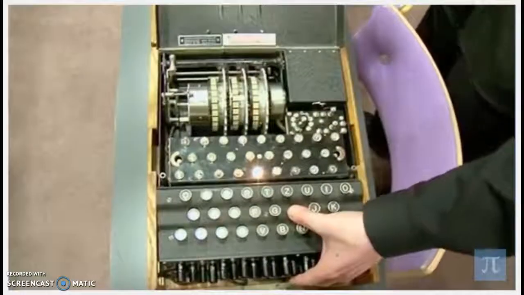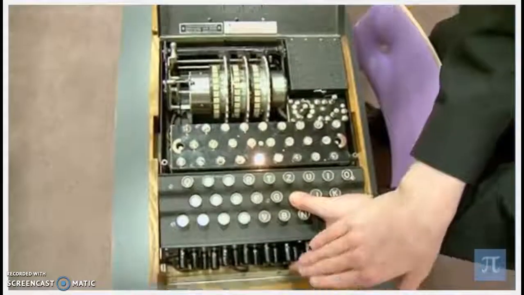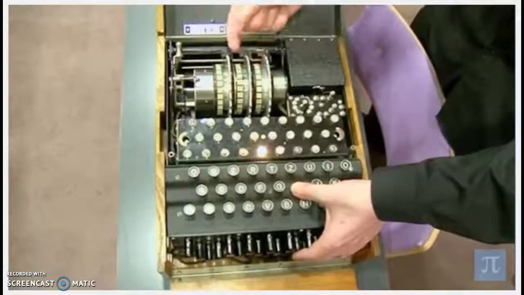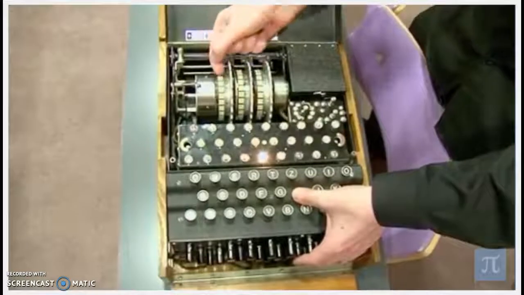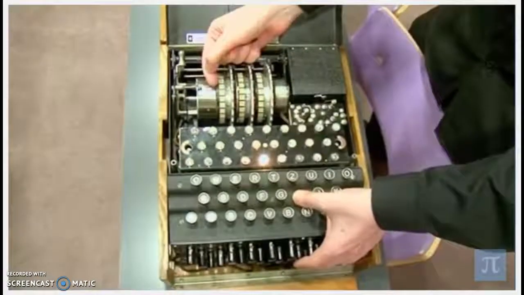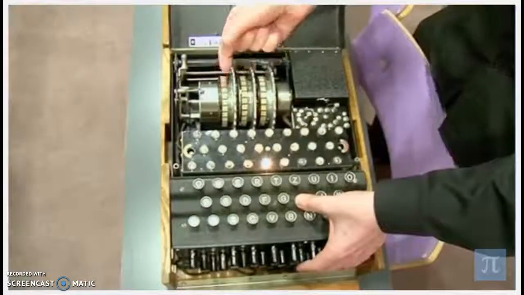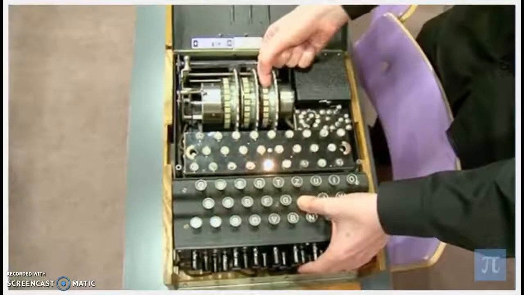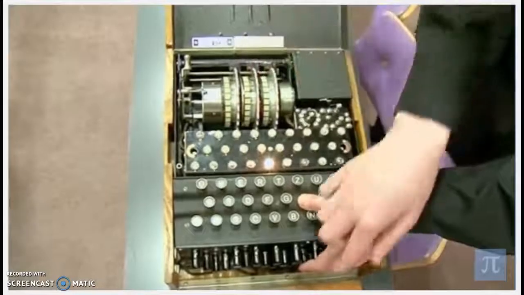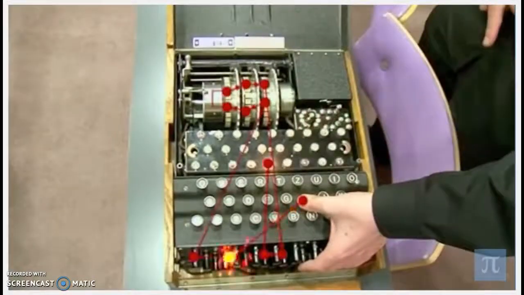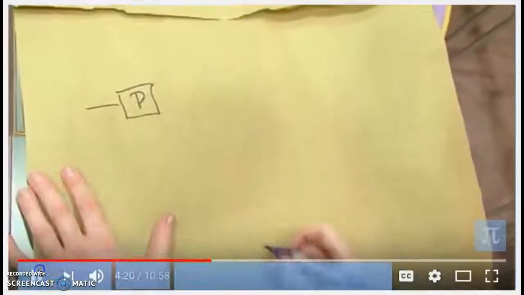When I press a letter, the signal first goes through the plug board. It then goes through the first rotor, through the second rotor, through the third rotor, it then loops back, and it goes through the machine again in reverse order. So then it goes through the third rotor, the second rotor, first rotor, and finally it goes through the plug board one more time, and it lights up one of these balls. Now I'm going to try and draw that for you, but I'm going to make it as simple as I can. Let's try and do that.